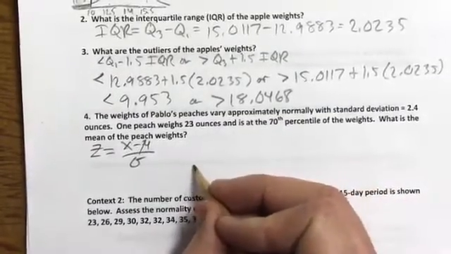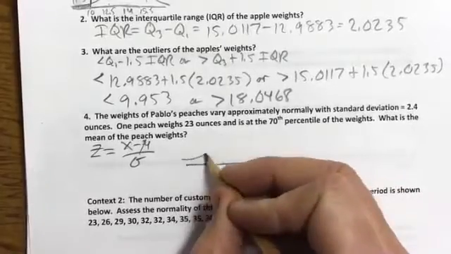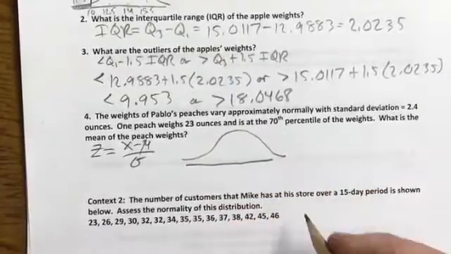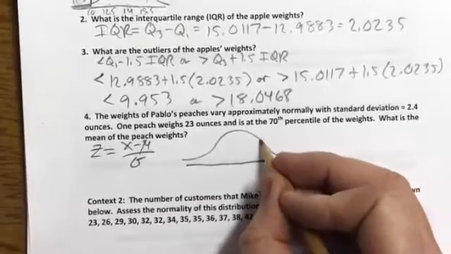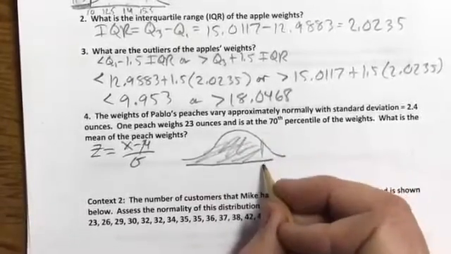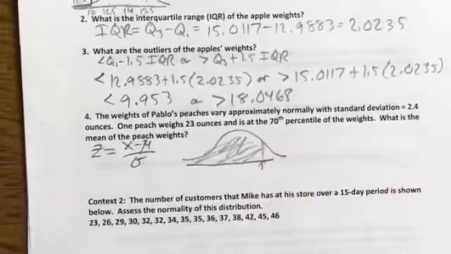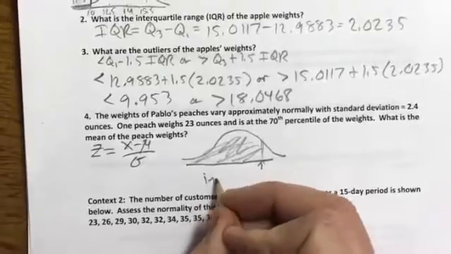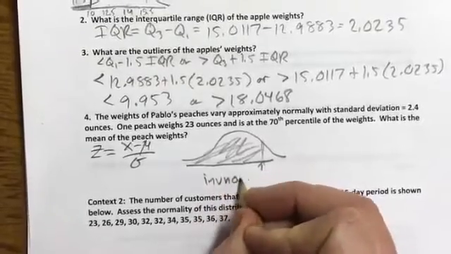Use the formula for z-score, and we'll find the z-score. So the 70th percentile. Here's our normal curve where we don't know what the mean is. We know the standard deviation is 2.4. The 70th percentile is somewhere up here. I mean, 70% of values are less than that. If we can find the z-score for that value, we can plug it into that formula and figure things out. Well, how do you find the z-score?